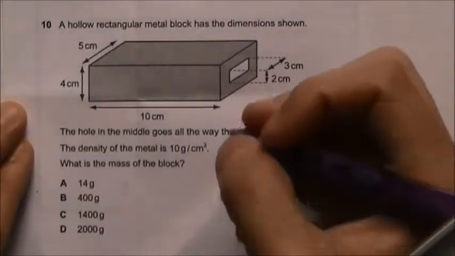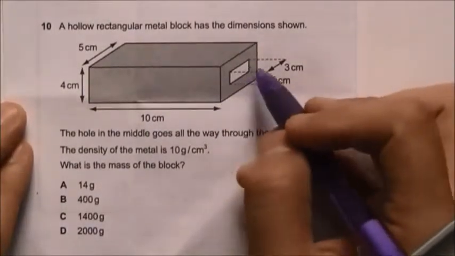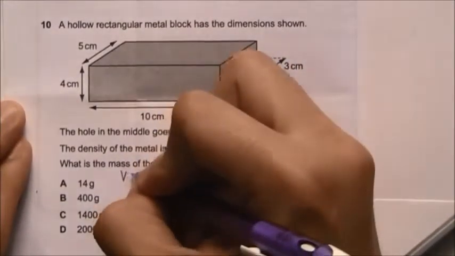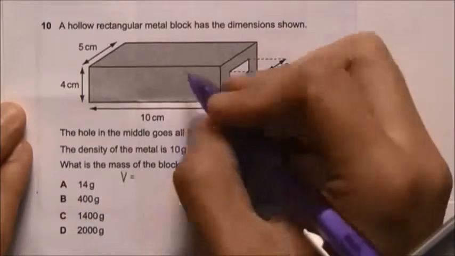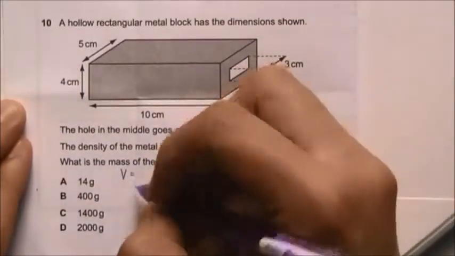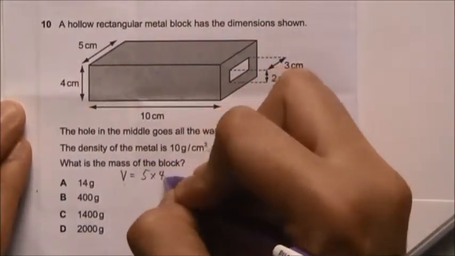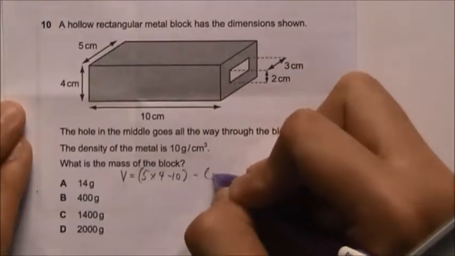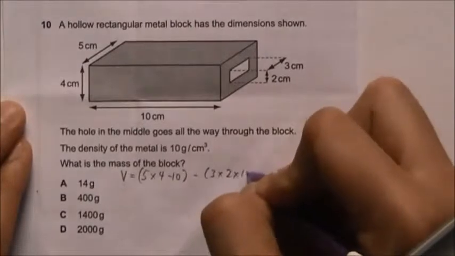Okay, for this question, we need to find the volume of the metal block, which has a hole in the middle. So the volume can be found by the volume of the entire metal block, which is 5 times 4 times 10, minus the volume of the hole, which is 3 times 2 times 10.